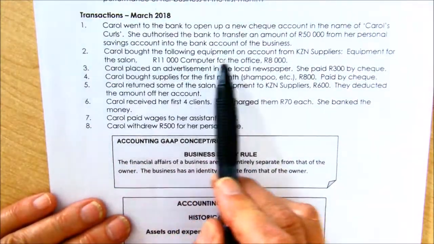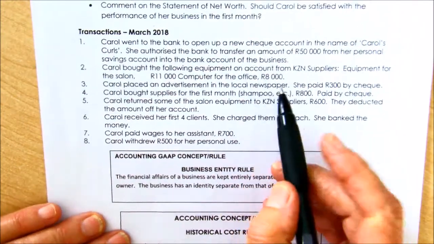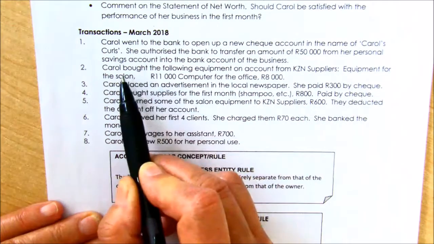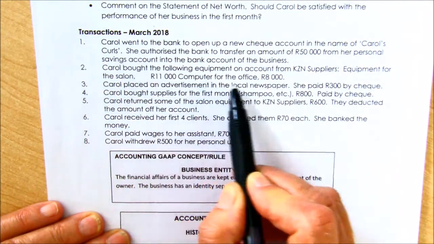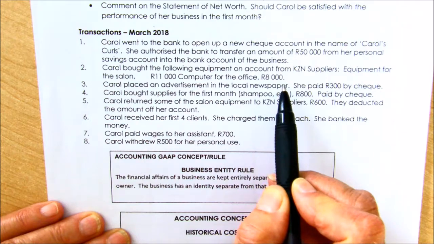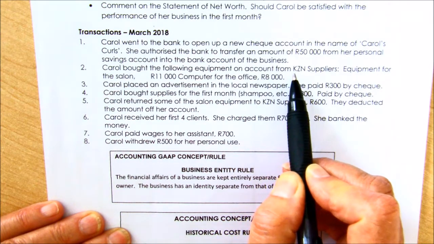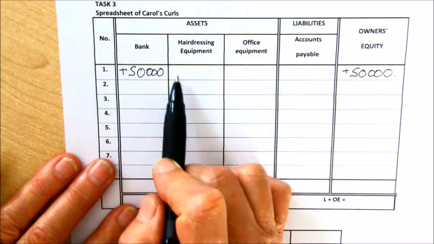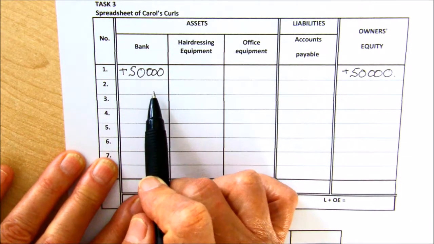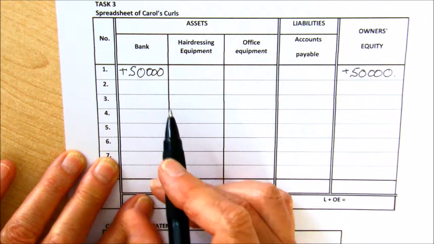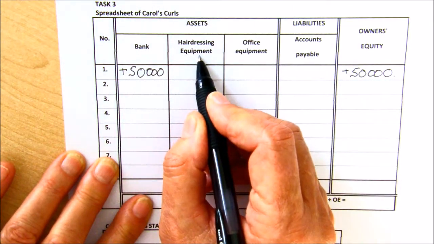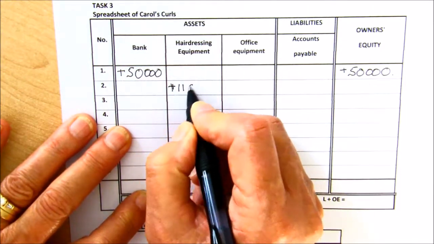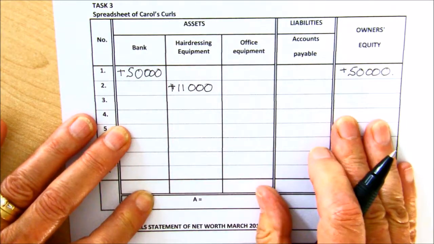Now, Carol bought the following on account. Now we need to take note that they're buying this on account. There's equipment for the salon, and there's a computer for the office. Now, this has not been paid for. So we cannot use our bank account. There's been no money taken out of there. What she is doing, she's buying hairdressing equipment, and so this is going up by $11,000.